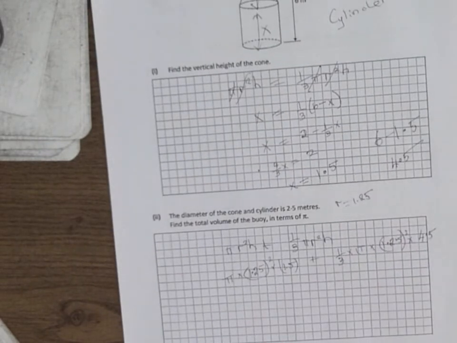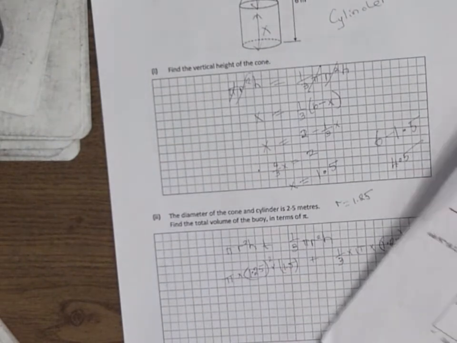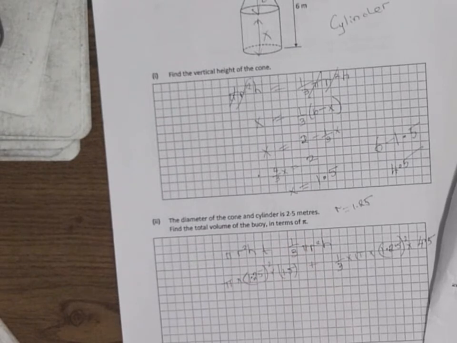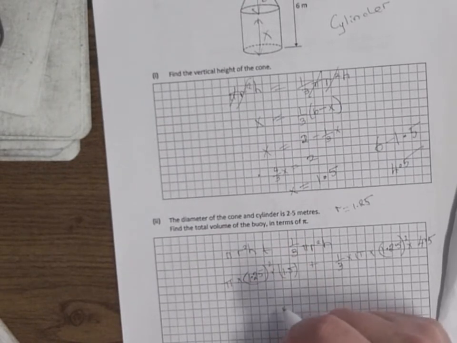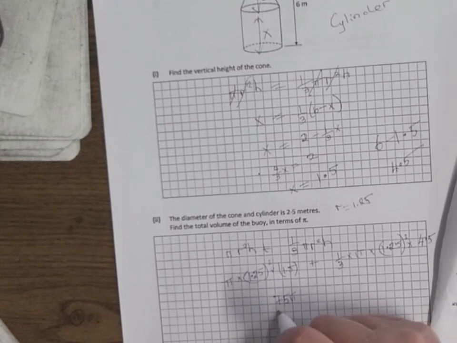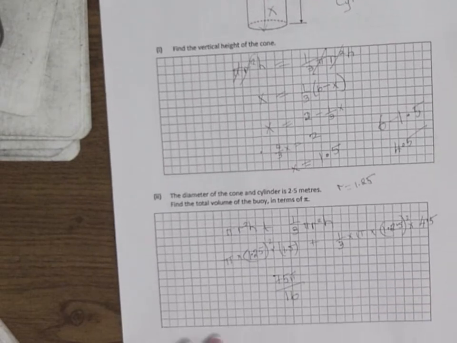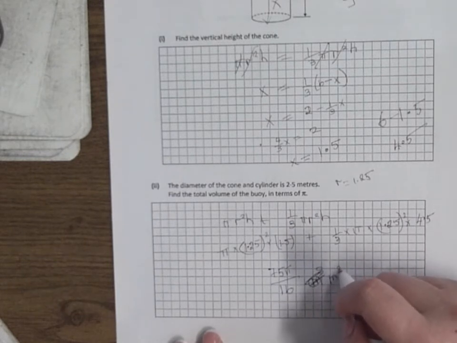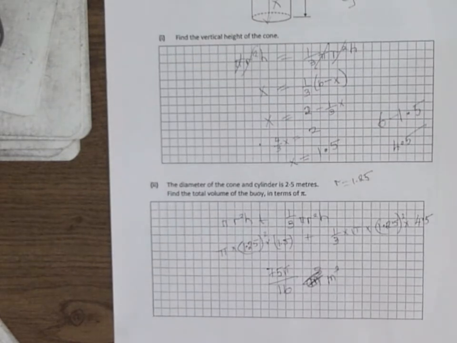Okay, into the calculator with that and press equals. Did they say in terms of pi? Yeah, in terms of pi. When you do all that, you'll end up with 75 pi over 16. Is that okay? And again you should put metres cubed. 5 marks for that. 5 and 5 there as well. Okay, total 50. Is that right? Am I good?